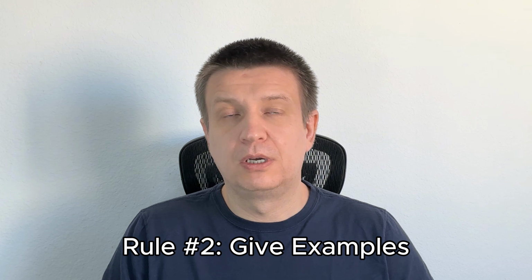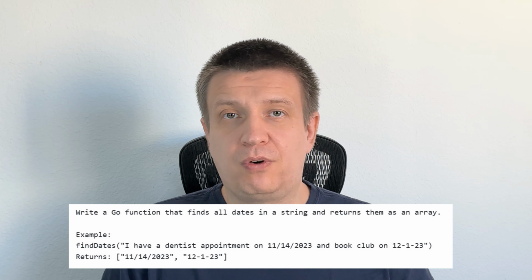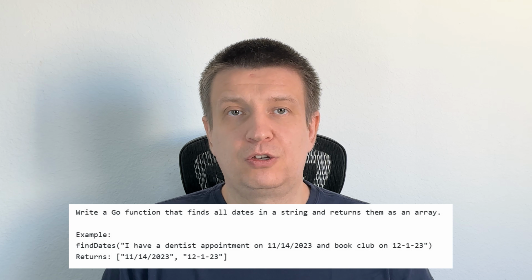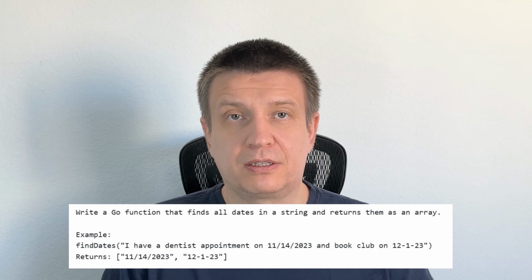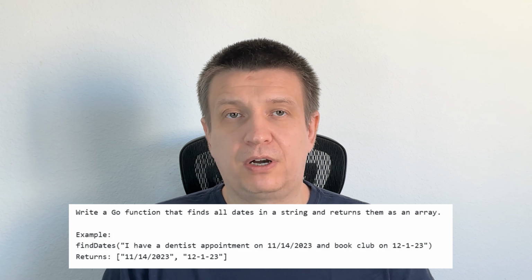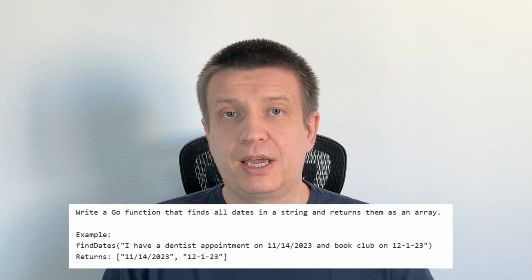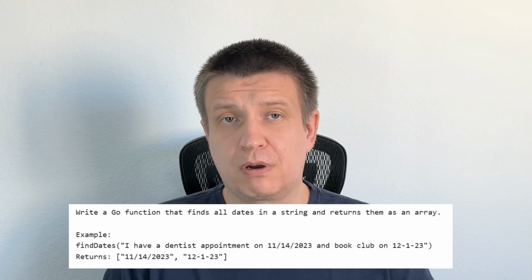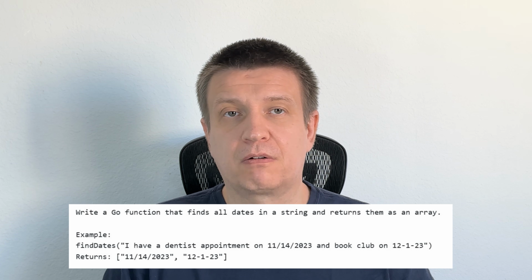Rule number 2. Give examples. Examples are incredibly powerful. Show Copilot what inputs and outputs you expect. For example, write a Go function that finds all dates in a string and returns them as an array. You specify an example of a sentence that you want to get dates from. For example, in the function findDates, put the parameter I have a dentist appointment on 11/14/2023 and book club on 12/1/2023. Then you specify the return array.